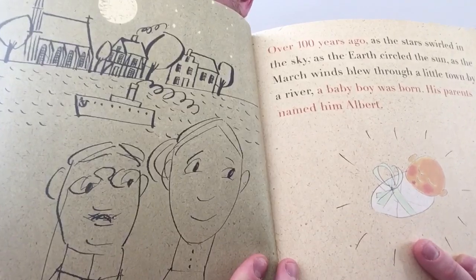So you can see the baby. You can see how happy his parents were. So I'm going to write down that his parents were happy that they had a baby. And something that I noticed in the text that it didn't necessarily say, but it talked about and mentioned, was that the March winds blew. So that tells me that Albert Einstein was born in March. So I'm going to write born in March.